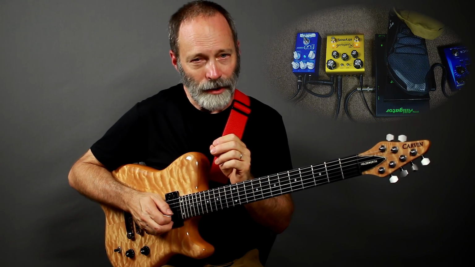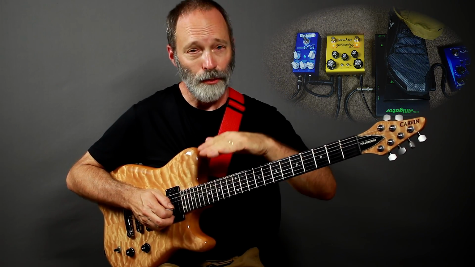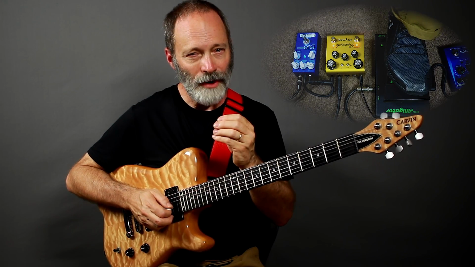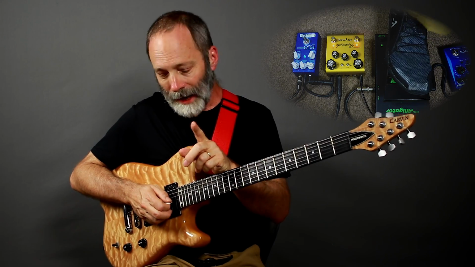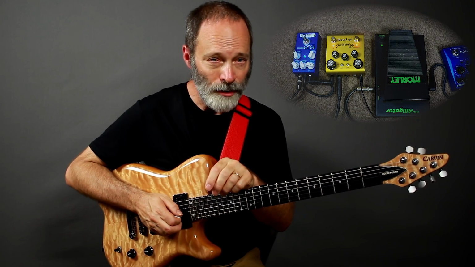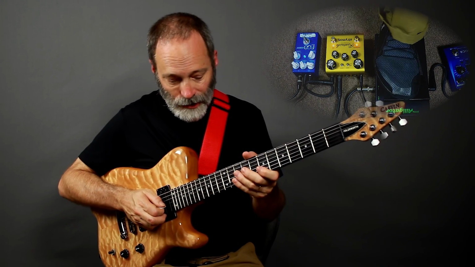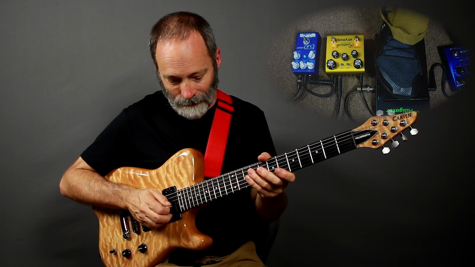Hear how the distortion level is consistent, even though the volume of that distorted tone is going up and down, the actual amount of distortion is not changing. And that is what you get when you place the volume pedal after the overdrive or the distortion pedal. Make sense? So why would you place it in that fashion?